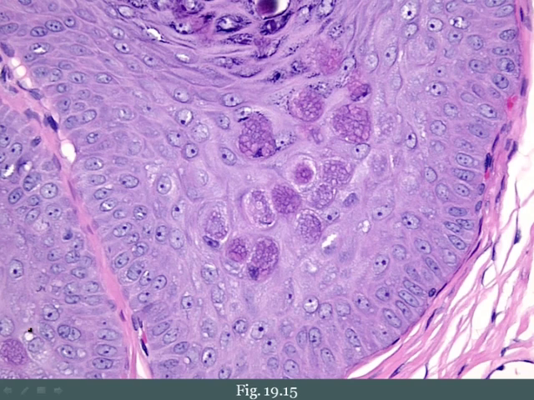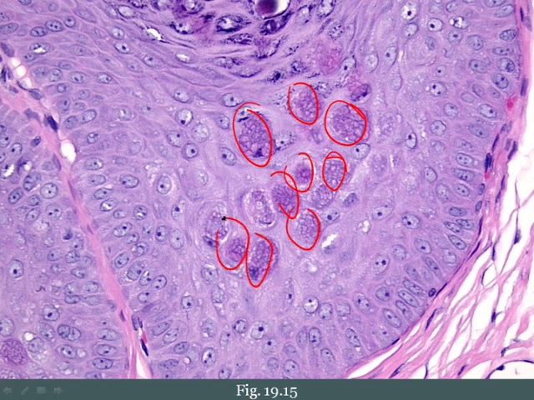Now, the hallmark of this lesion is that you're going to see molluscum bodies within the affected keratinocyte. Again, this is a sign that these keratinocytes are infected with pox virus. And so here are the molluscum bodies indicative of viral inclusions. And again, the key virus, pox virus. And that concludes both this section and the chapter.